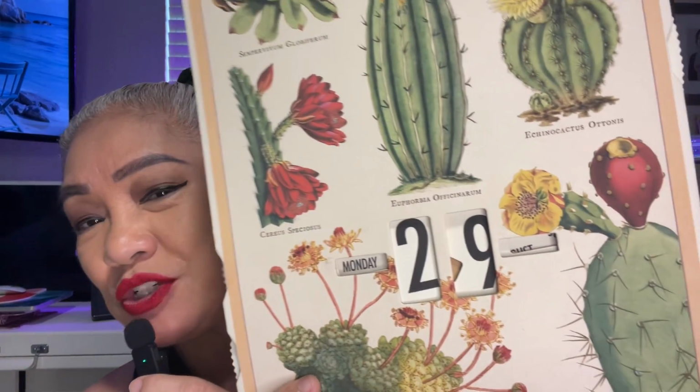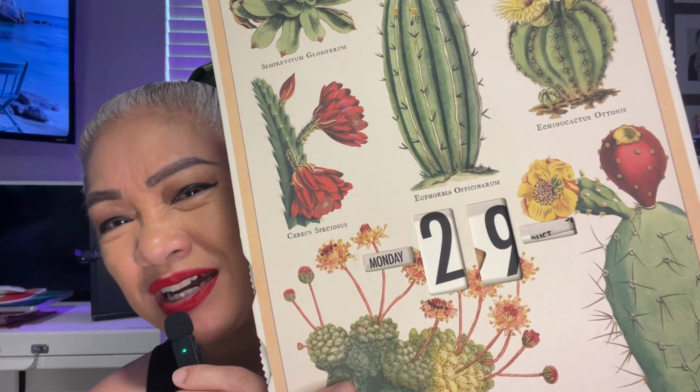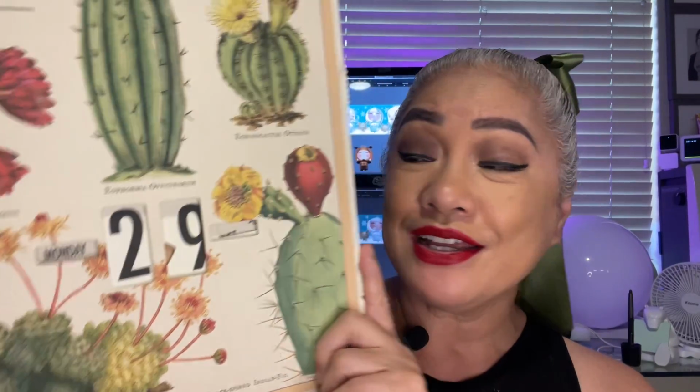I love this perpetual calendar. Look at this. Now I had this on the 29th, so now I got to change the date. Hold on as I put this in my lapel. I got to change the date because now it is July. We are officially another month, and I can't believe it. I really can't. So let's go ahead and change it to Tuesday, July the 1st.